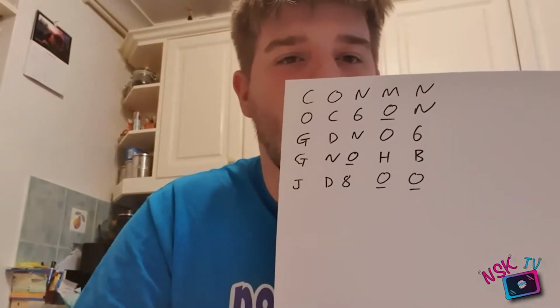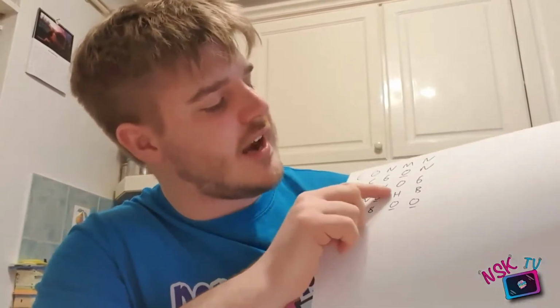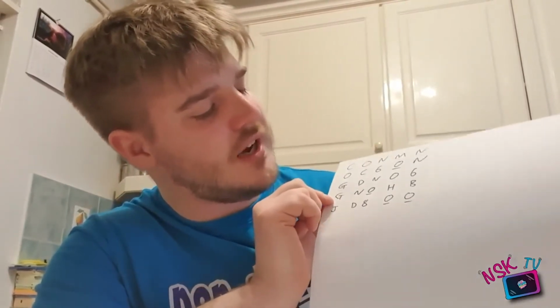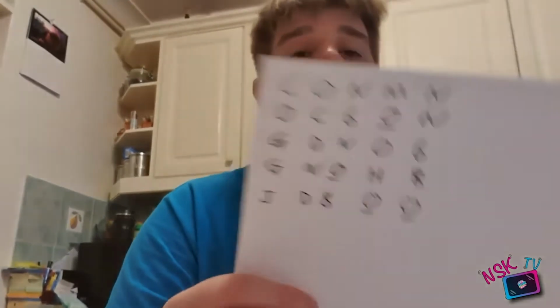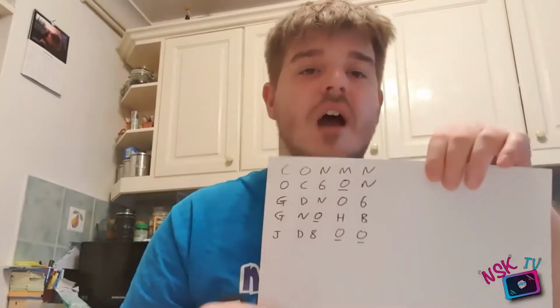I don't know if you can see it. That's CONMN, OC60N. Now I've underlined the zeros so that you can tell the difference between a zero and the letter O. GDN06, GN0HB, JD800, and that means absolutely nothing, I would imagine, to any of you. But to get to this point here, we need to understand what is going on.